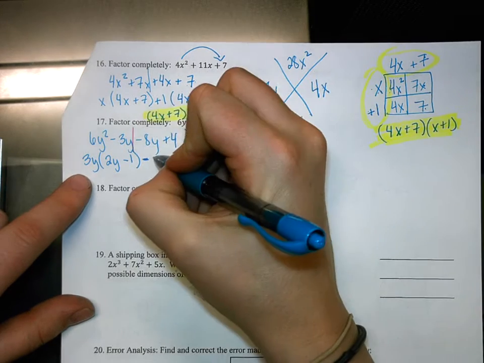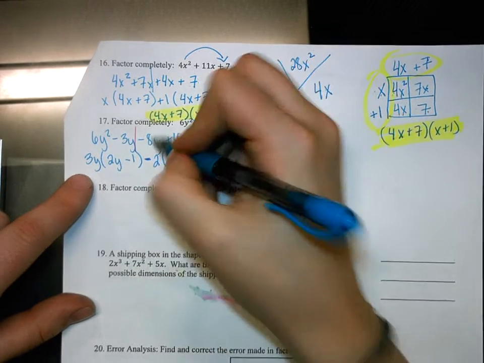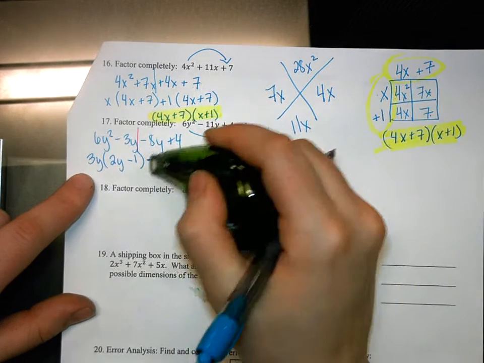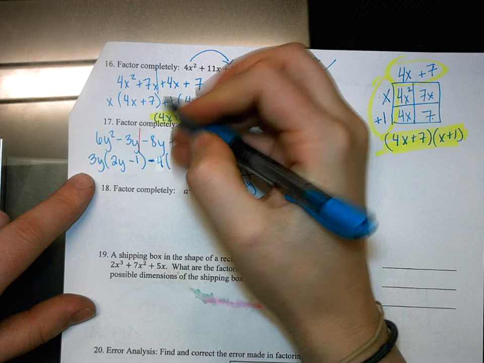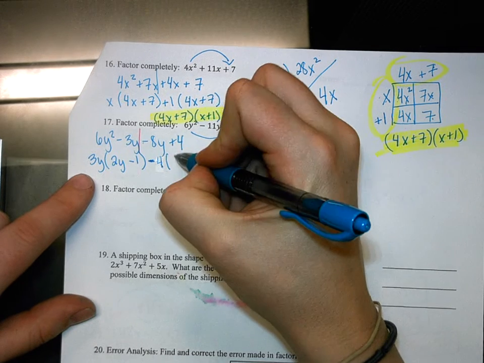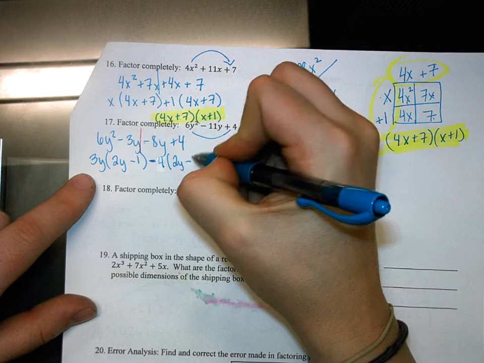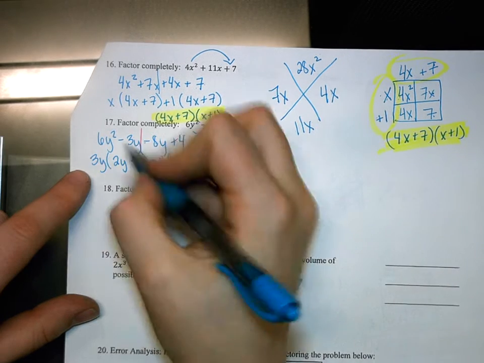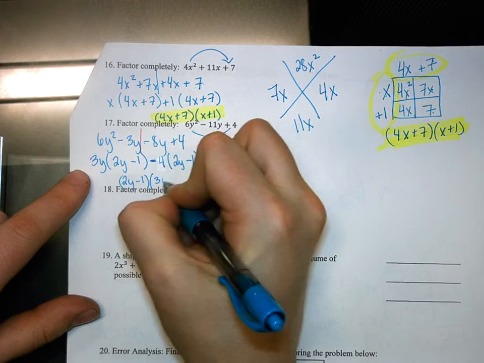So negative 4 is my greatest common factor. Negative 8 divided by negative 4 is a positive 2. Positive 4 divided by negative 4 is negative 1. So my answer is 2y minus 1 times 3y minus 4.